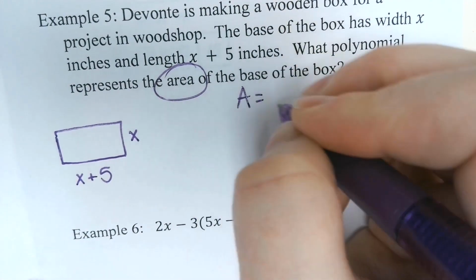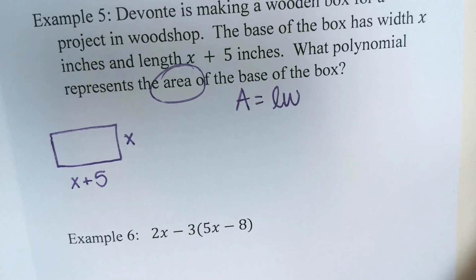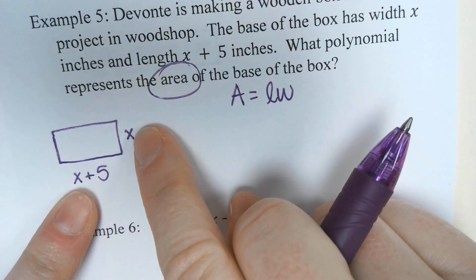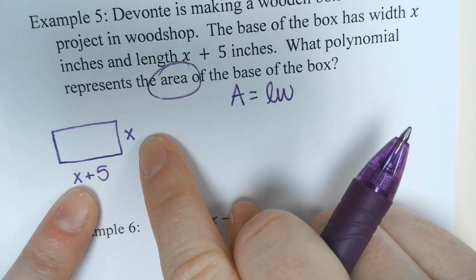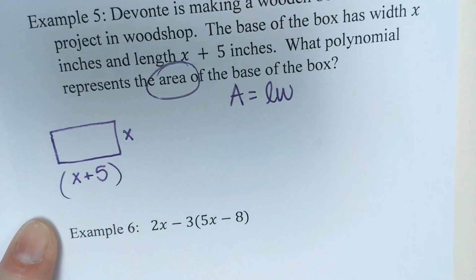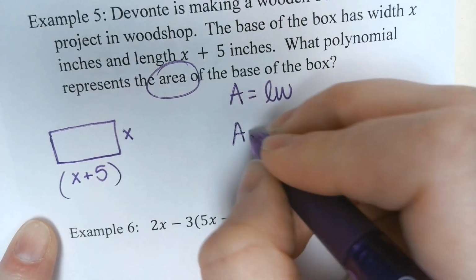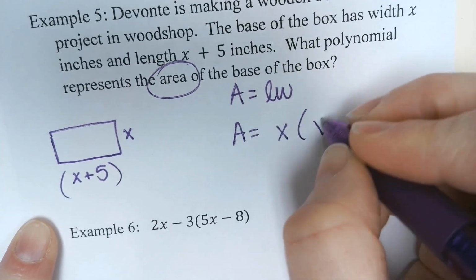Good. Could I also say width times length? Does it matter order for multiplication? It doesn't. So we're multiplying these two. But which one needs parentheses around it? Yeah, we need to add the parentheses around that. So area equals x times x plus 5.